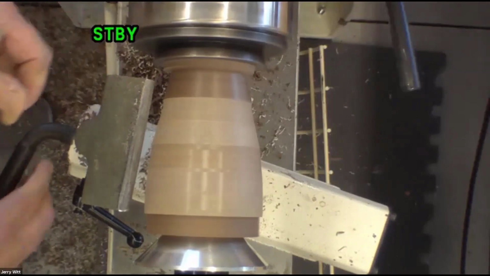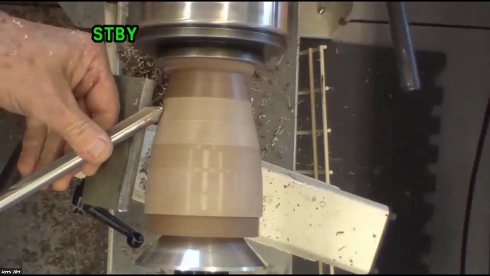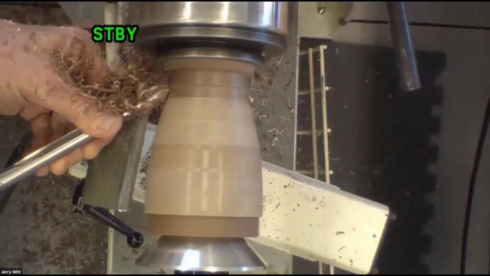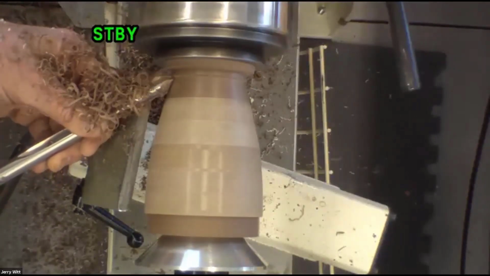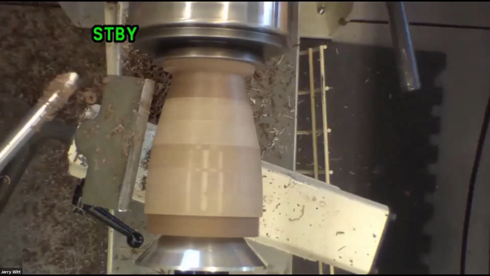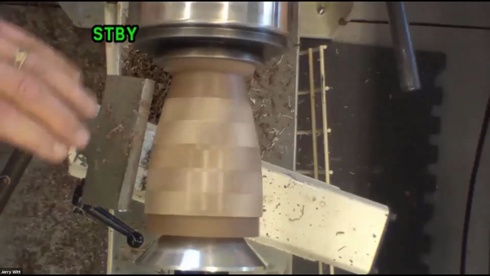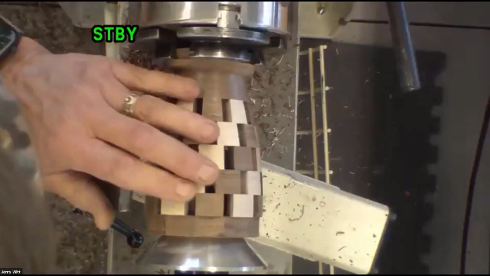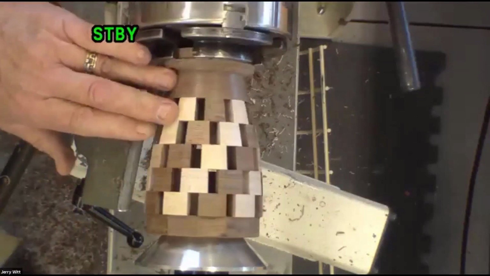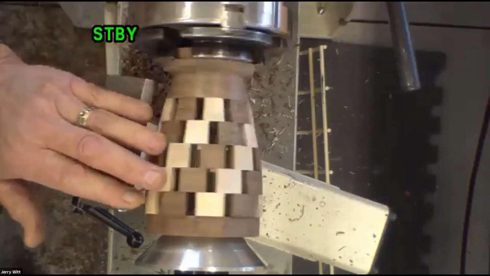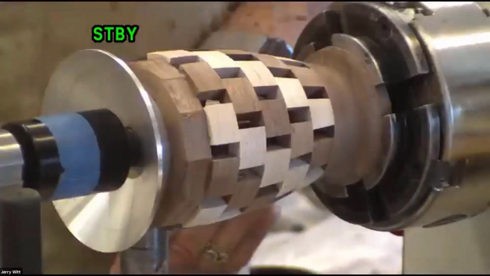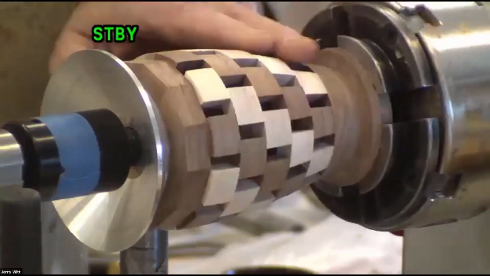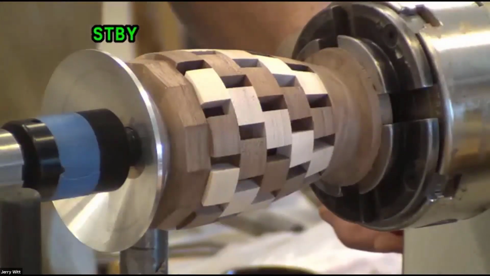Short on the tool rest there. We'll see how we're doing. Okay, the outside bottom is actually pretty much where I want it, and the cut on it is very clean.